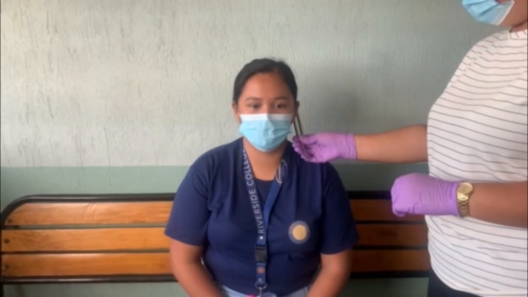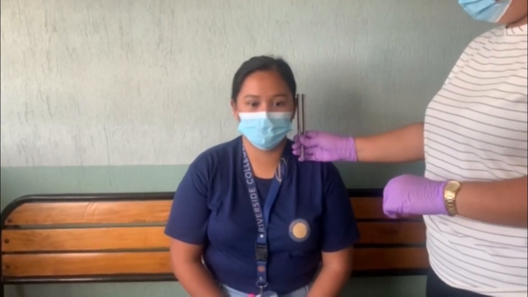And then assess for comparison of air conduction to bone conduction using the Rinne test.